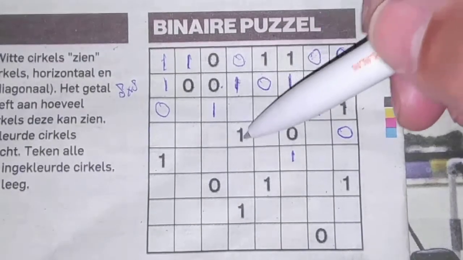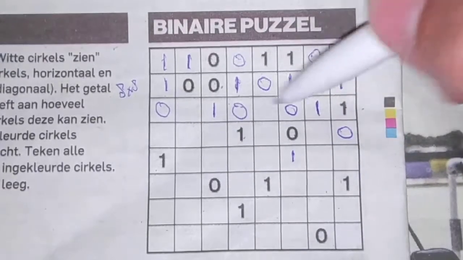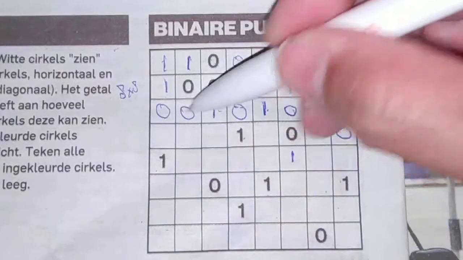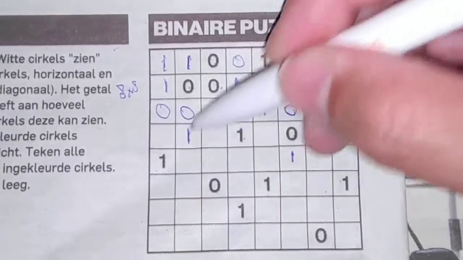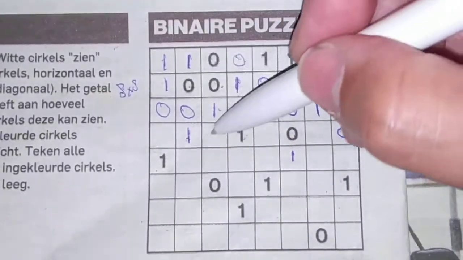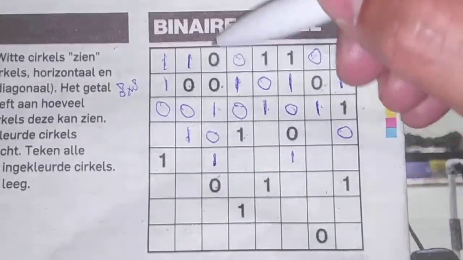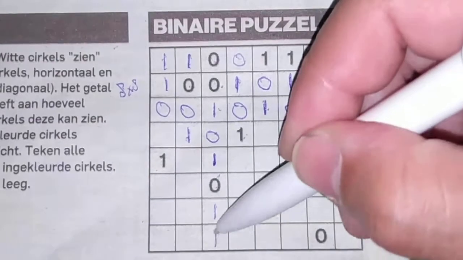Yes, here between two ones comes an O, between two O's comes an 1. Now we have 4 ones, so the rest are O's. Double O here, 1, there 1. Between two ones comes an O, between two O's comes an 1. We have 4 O's, so the rest are ones.